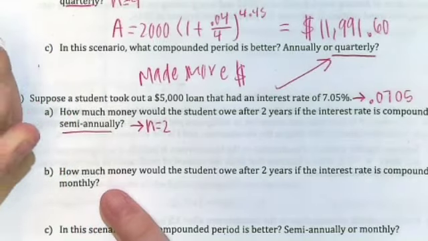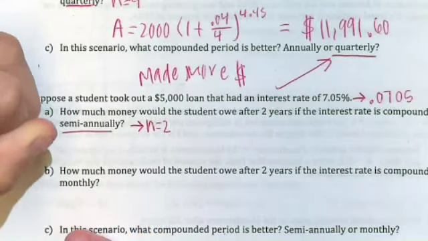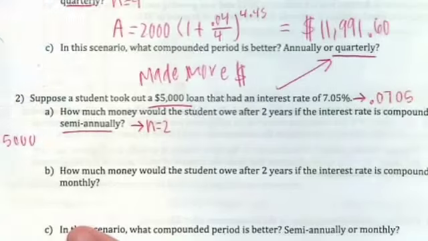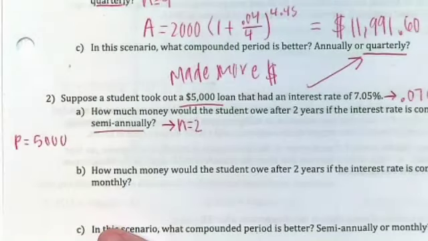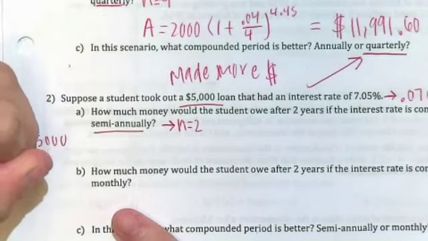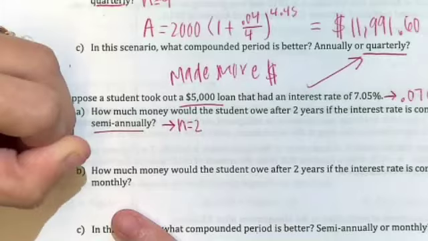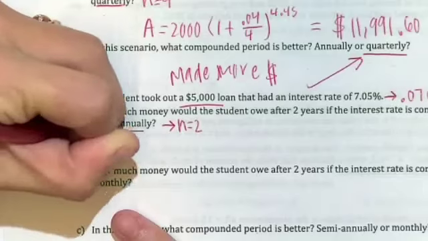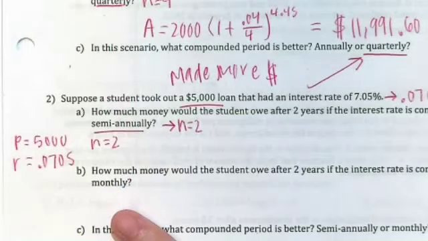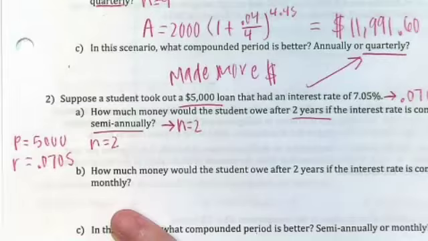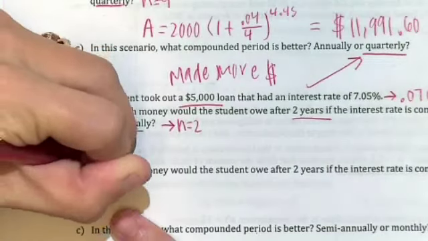All right. My P is 5,000. That's the initial amount that I took out. My interest rate is 0.0705. My N is 2, and it wants to know how much I owe after 2 years.